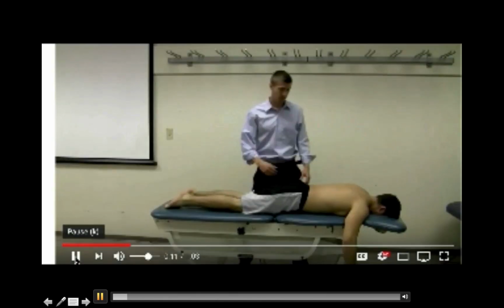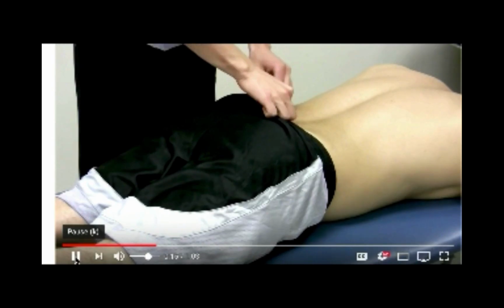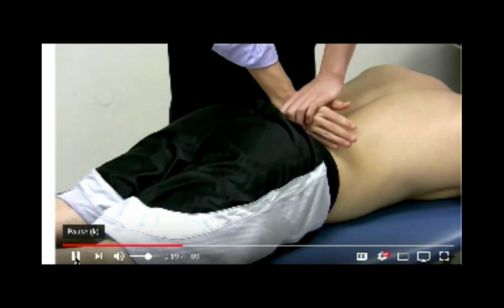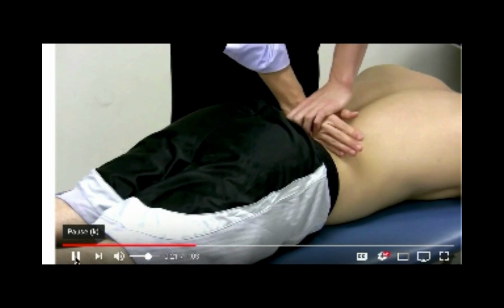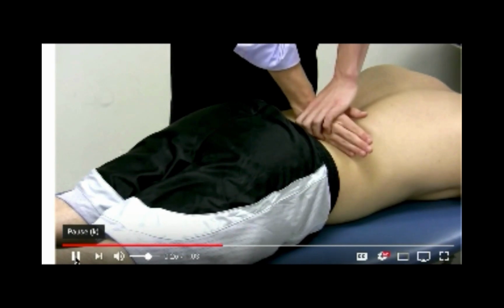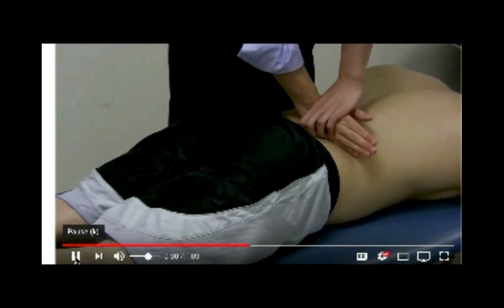Prone instability test is used to determine if muscle activity is needed to help stabilize a painful lumbar segment. Prone instability test consists of 2 parts. The first part involves PA mobility testing of the lumbar spine. If pain is elicited at a lumbar segment during testing, the level at which pain is elicited is noted, and the test progresses to the next step.